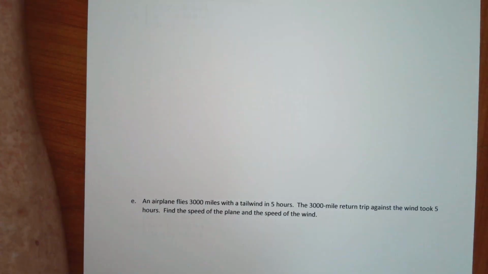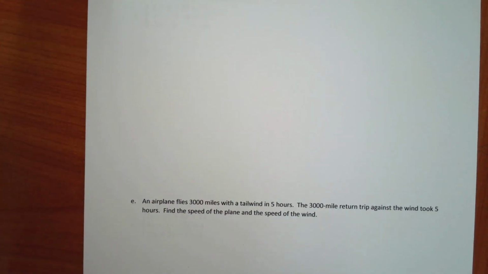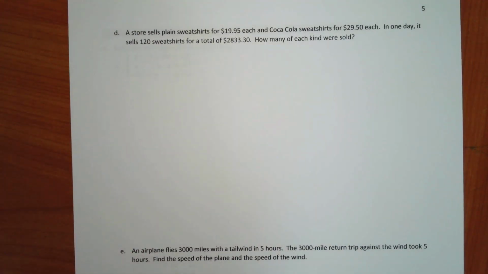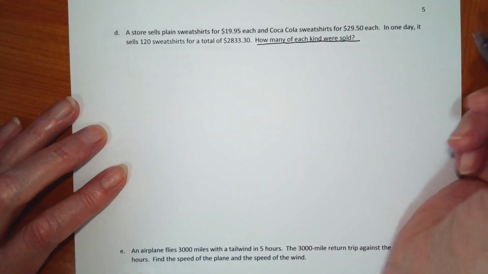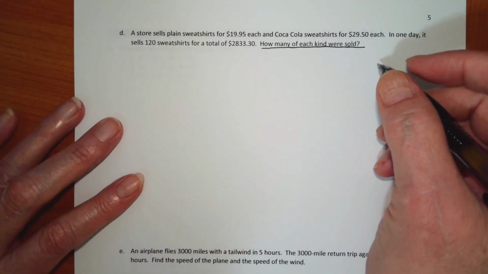Okay, so let's see. We're going to make t-shirts. All right, so a store sells plain sweatshirts for $19.95 each and Coca-Cola sweatshirts for $29.50 each. In one day, it sells 120 sweatshirts for a total of $2,833.30. How many of each kind were sold? So that tells me what I'm going to identify as my variables.